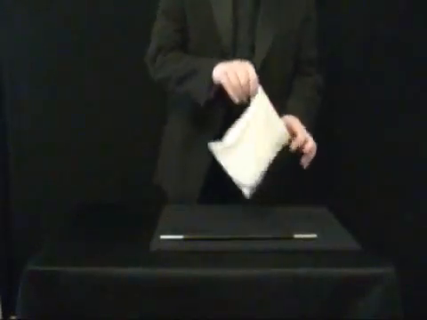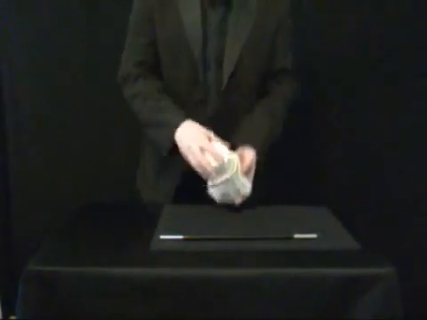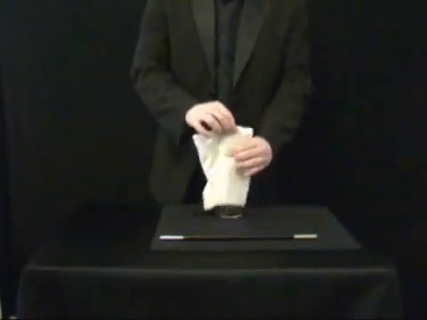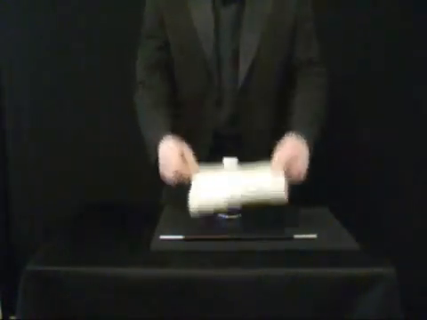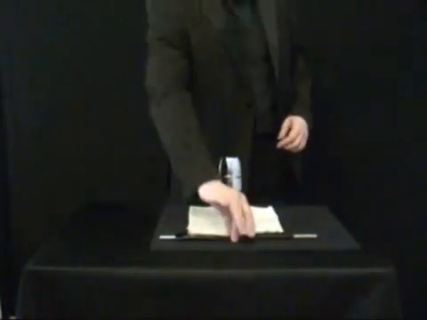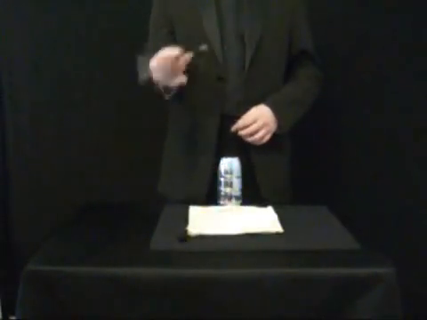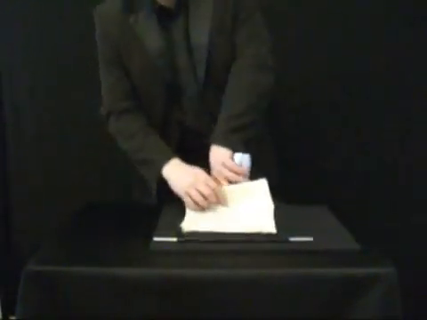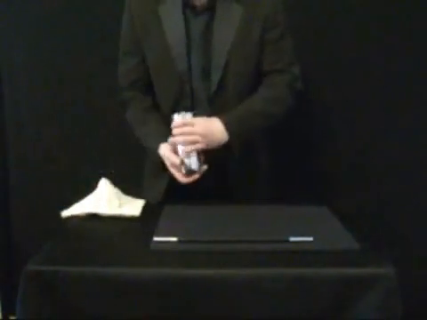Well now, this is one of the oldest effects in the history of magic. It's thousands of years old, and what I really like about it is you can do some great magic with just a few props. For example, we've got the magic wand, sometimes referred to as the staff of Jacob, and of course 3 simple cups.